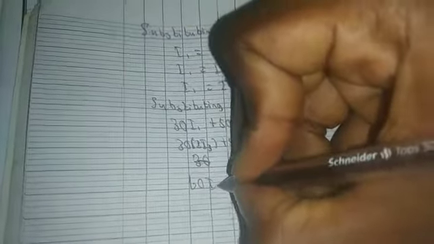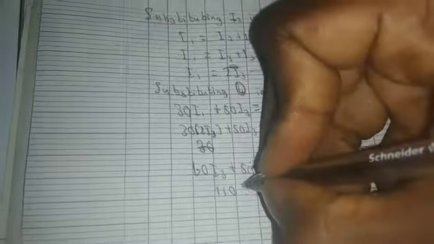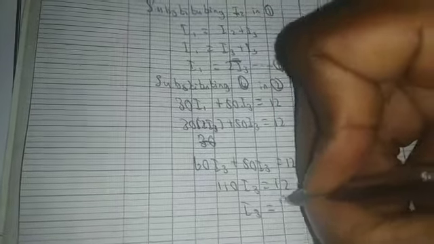So 30 times 2 will give us 60 I3 plus 50 I3, which equals 12. So this gives us 110 I3 is equal to 12, and hence I3 is equal to 12 over 110, or simply I3 is equal to 0.1091, okay, to this math is 0.11 amperes.